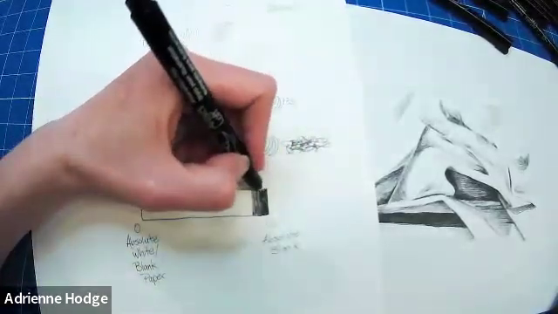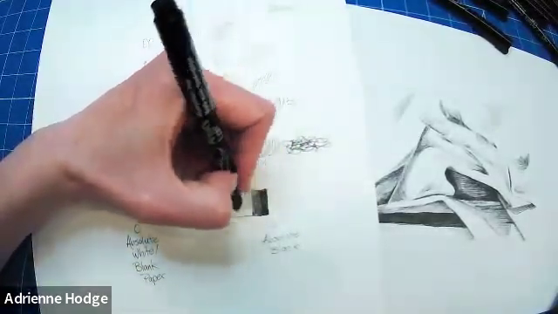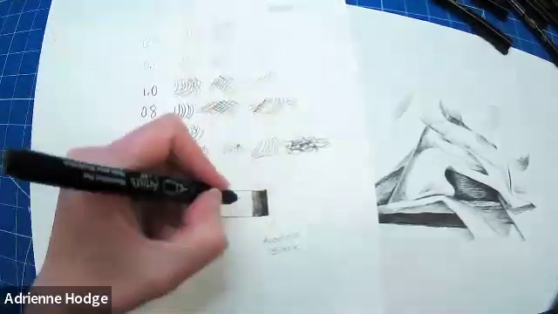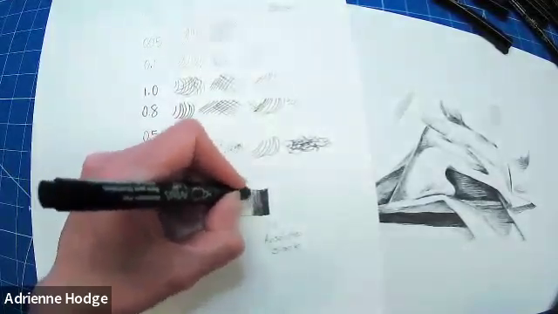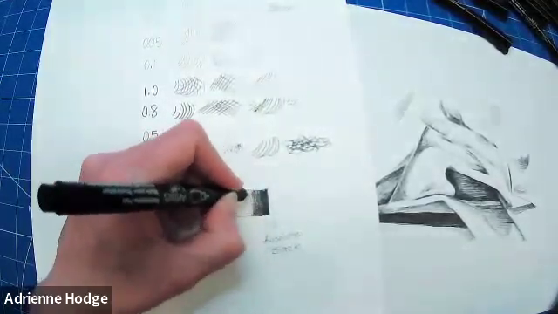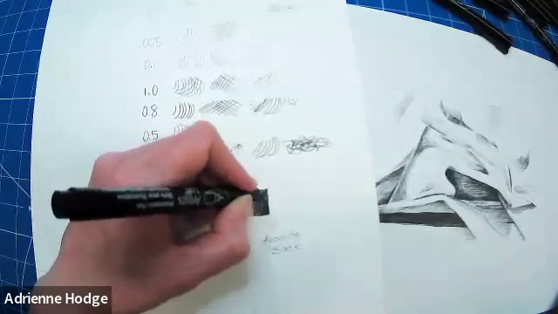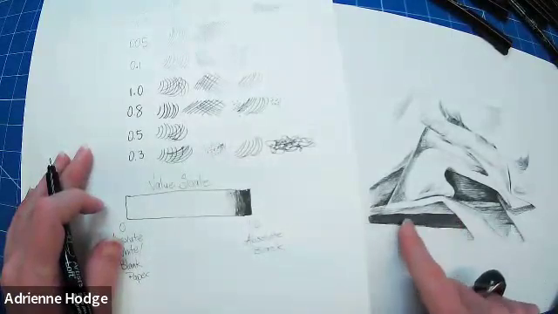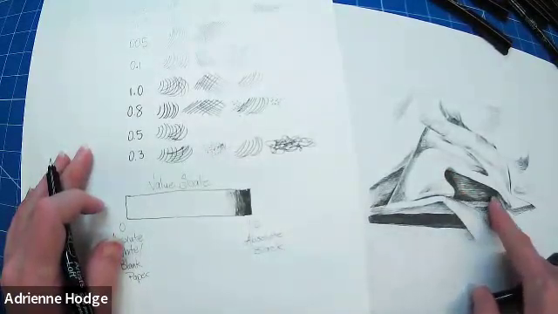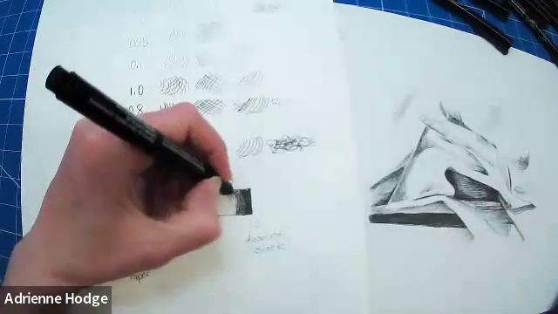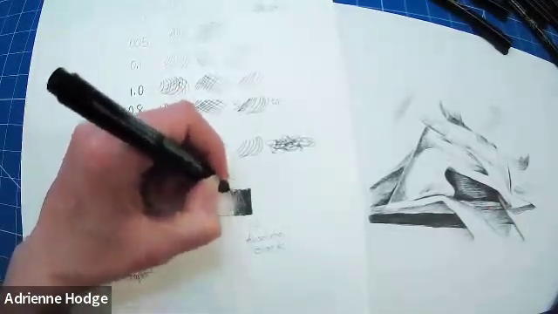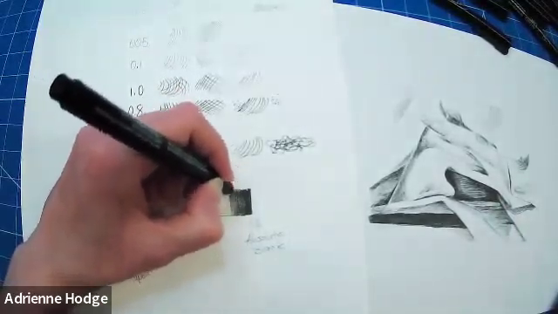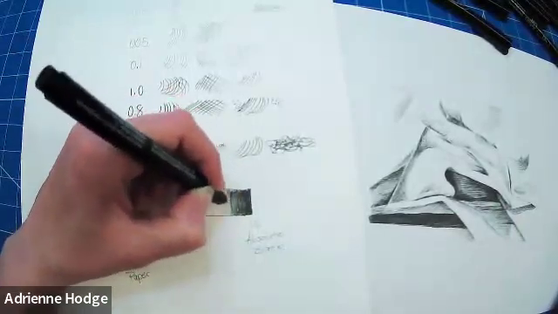Actually, let me make this a cross-hatching value scale so it'll go a little faster. Definitely goes faster when you can go multiple directions with your lines. So for the absolute 10 value, we want no paper peeking through. We want it to be solid black. So I overlapped some cross-hatching to get this super dark here, although it might be more of like a 9 on the value scale in some of those places because there is a little bit of white paper peeking through.